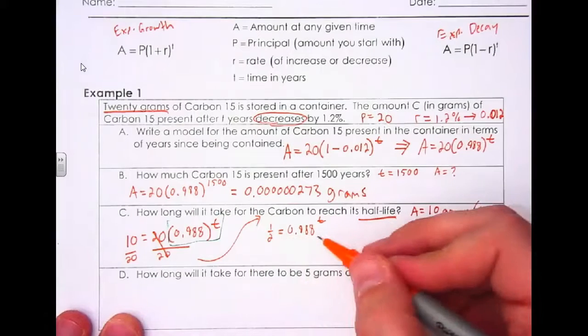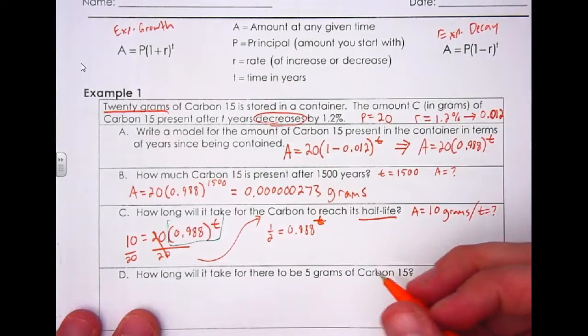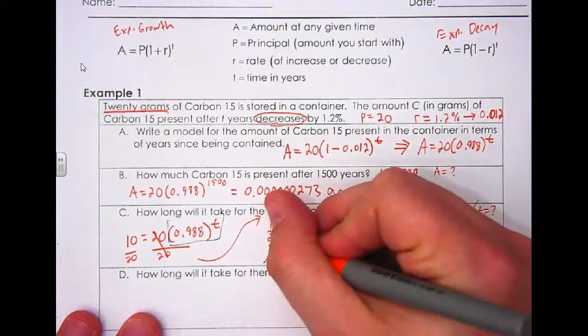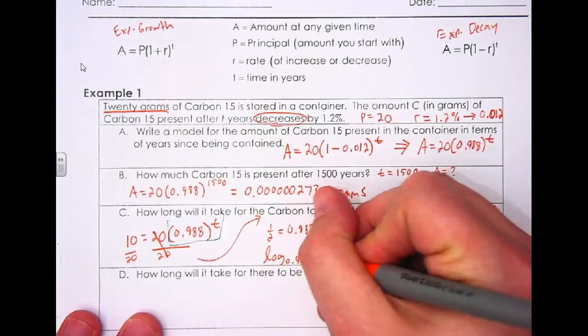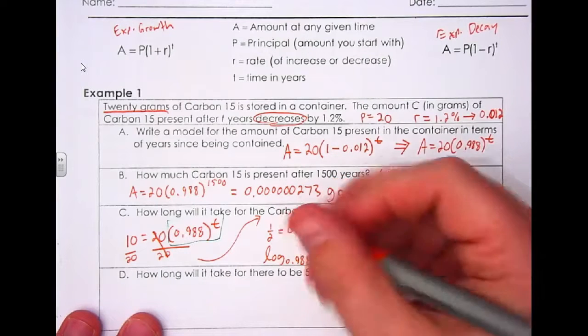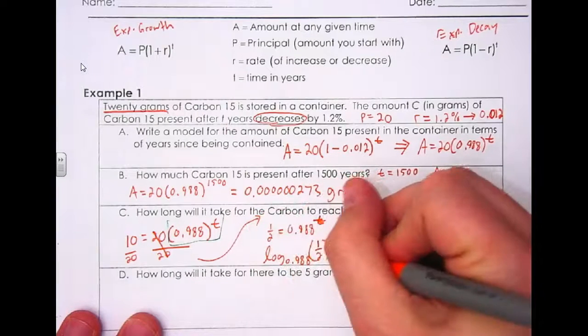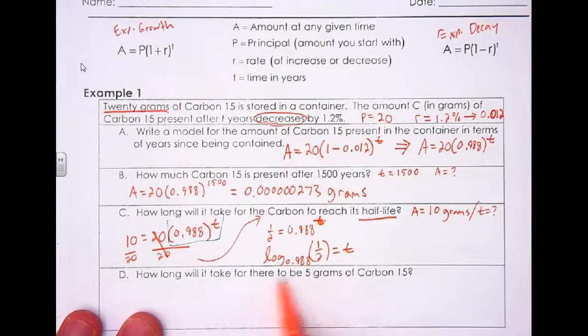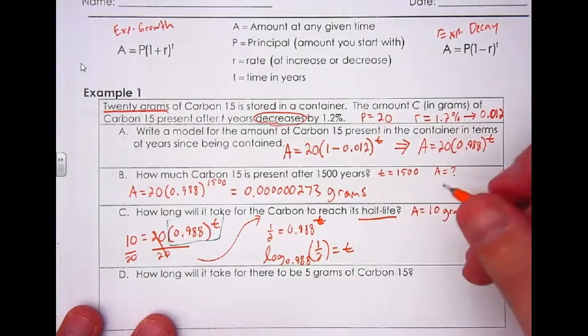Now, from here, we have to write this exponent as a logarithm. What is the base of our logarithm? It's going to be the base of the exponent, 0.988, right? Log base 0.988 of 1/2. That's what's inside, equals the exponent, equals t. So to solve this, I have to put this in my calculator. Now remember, if you have the log base command in your calculator, you hit math, you got log base, you can put this in the way that you see it.